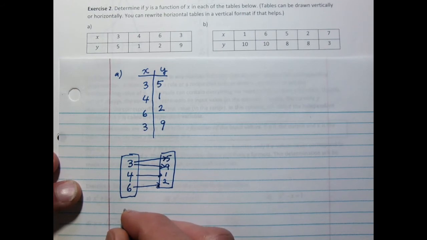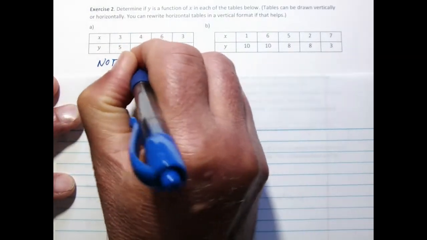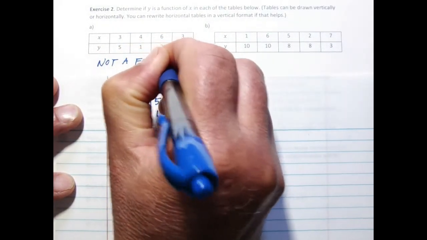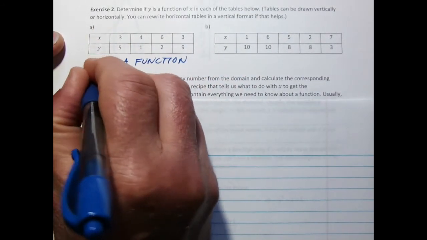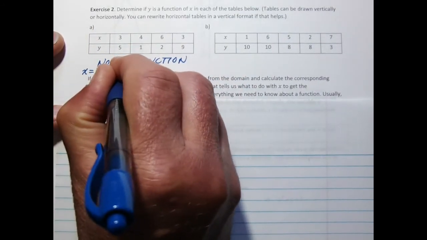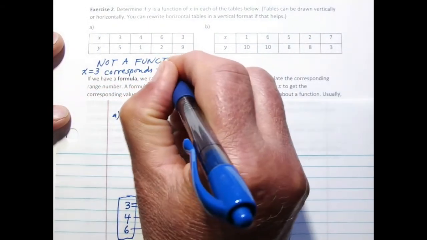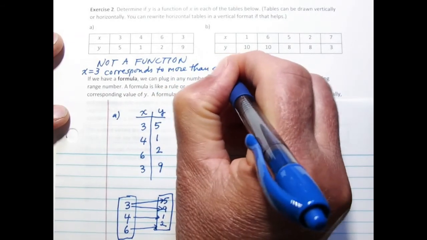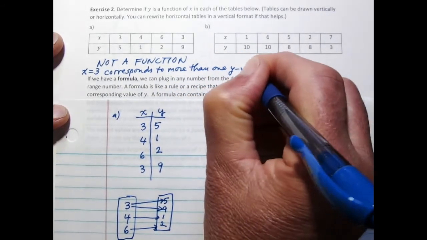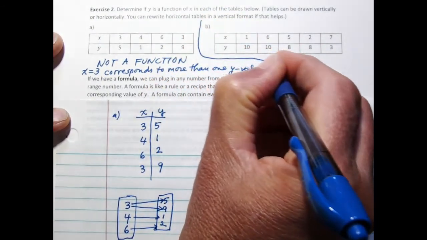So example A is not a function. Not a function because x equals 3 corresponds to more than 1 y value. That's example A.